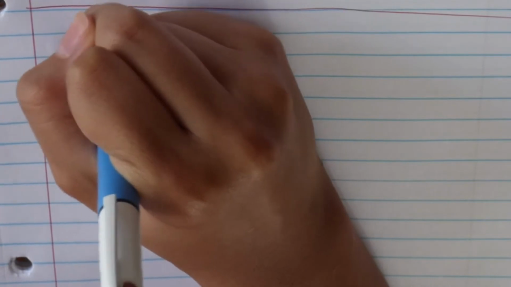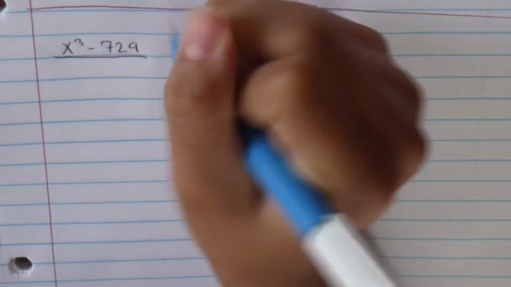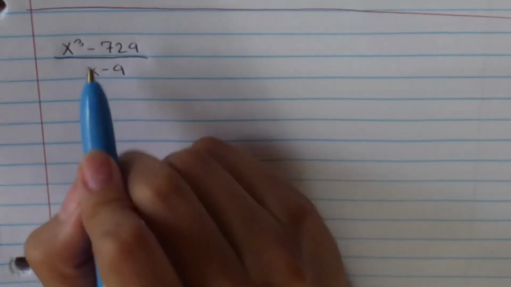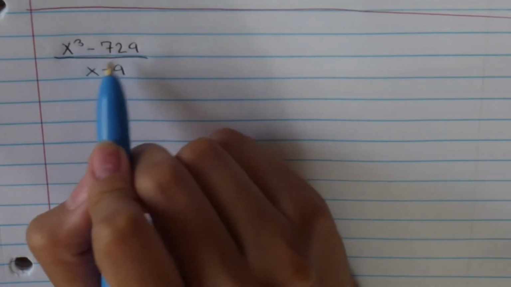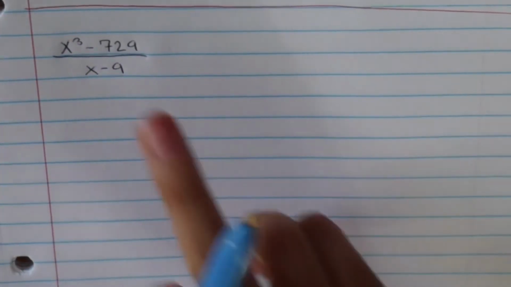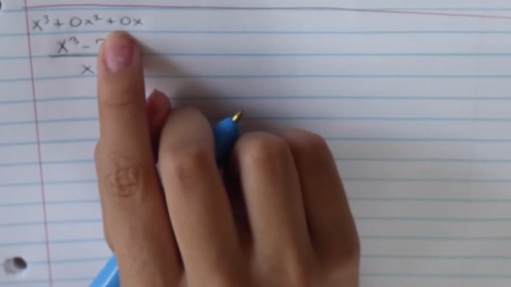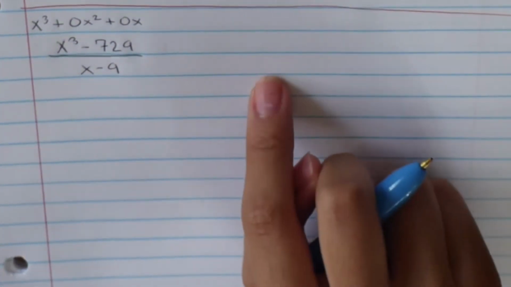Our last one is x to the third minus 729 over x minus 9. So here, have you noticed that we don't have the remaining degrees? When you're doing synthetic division, and even long division, you have to have all degrees. So if we have x to the third, we have our third degree, but what about the second degree? We're actually just going to make that 0. So it's going to be plus 0x to the second degree. After that, we're going to have 0x, and those are our degrees that we're going to use when we do synthetic or long division.